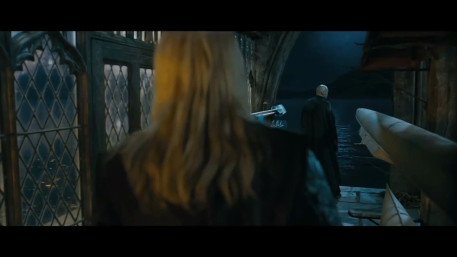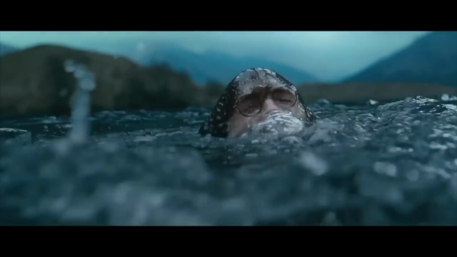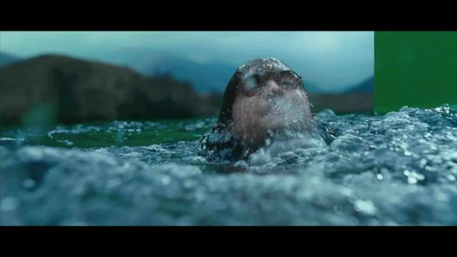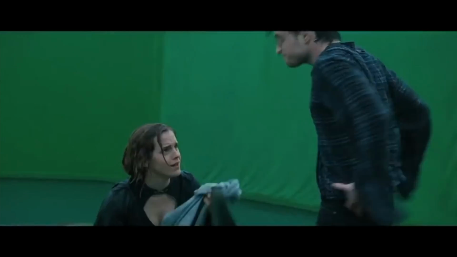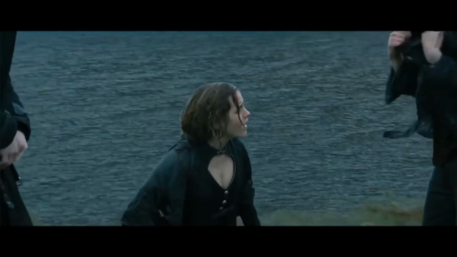My third and final example of digital effects in a movie is from the famous movie franchise Harry Potter. The final film, The Deathly Hallows, had some very complex effects that without digital software would have not been possible.